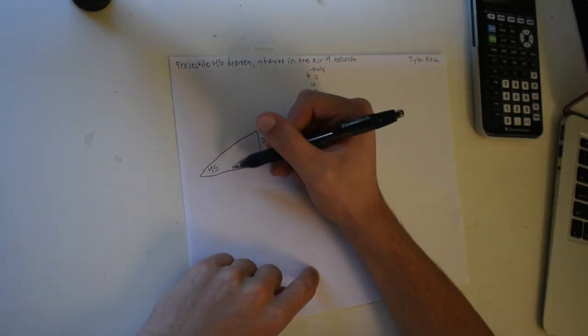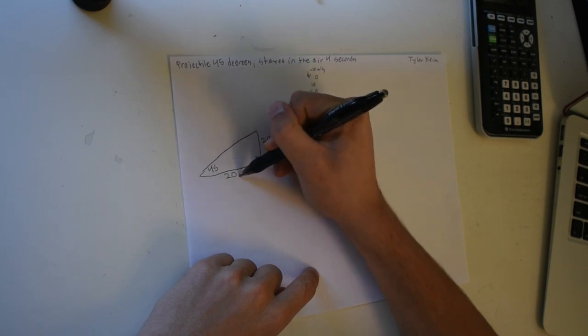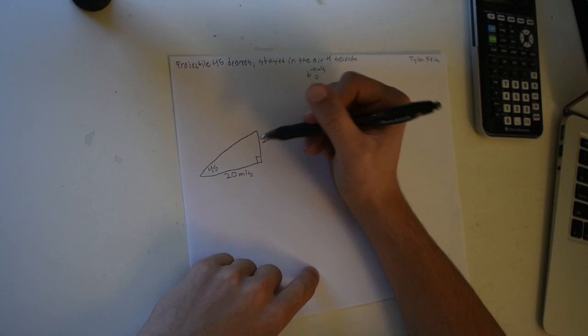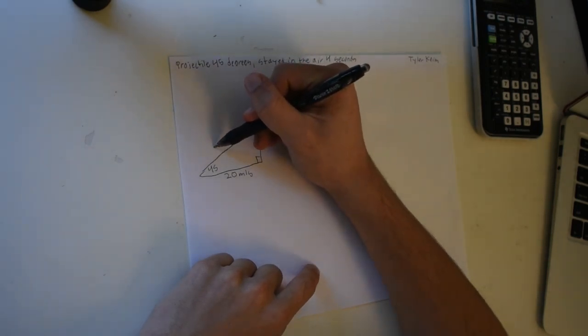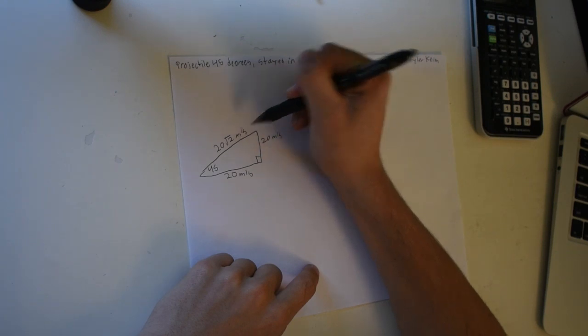And then since it's a 45 degree triangle, we know that this side is also 20 meters per second. And then therefore we know that this initial velocity is 20√2 meters per second.